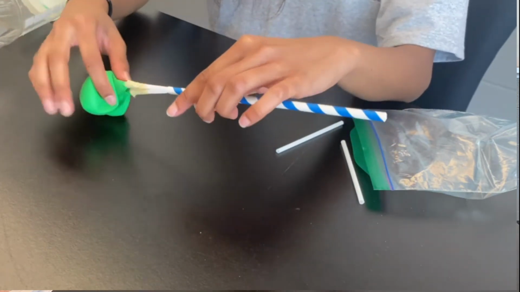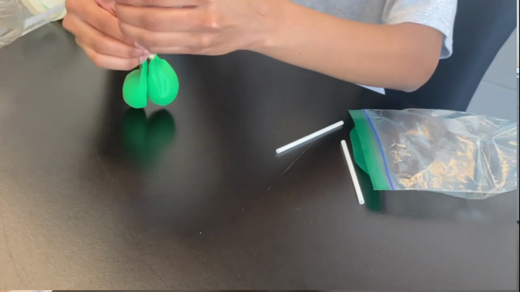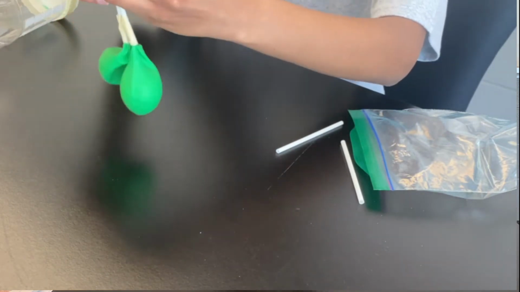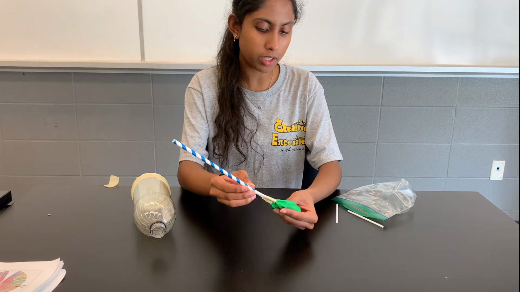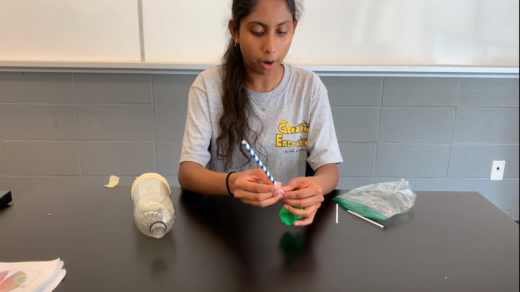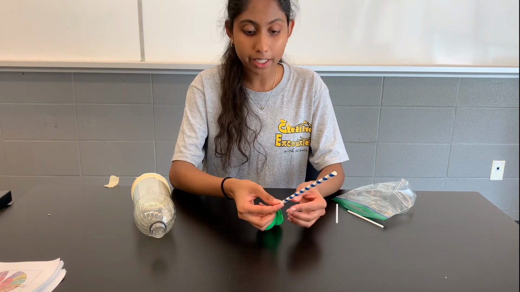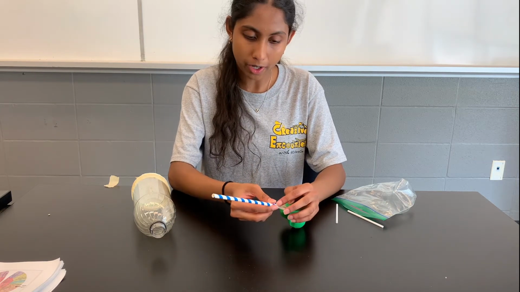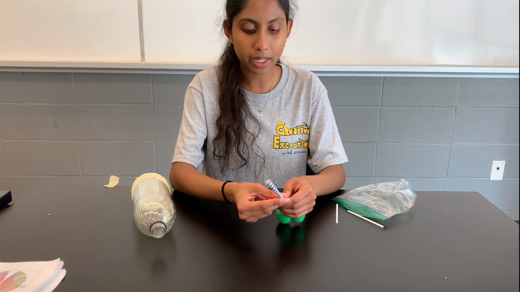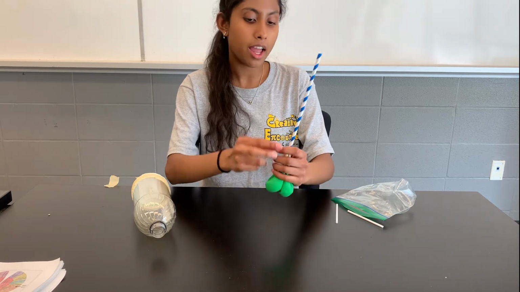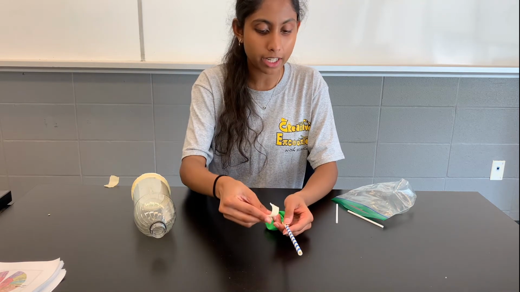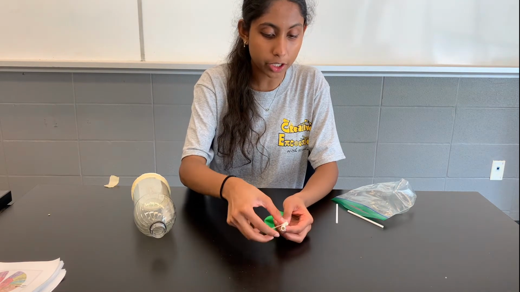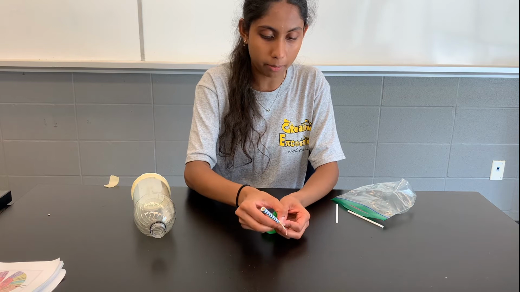Once you've pushed your straws in, you want to try and make sure that your 2 balloons are roughly at the same level, and you want to squeeze any air that's in it out. You want to also be careful to not bend your white straws as much as possible when putting them into the paper straw. And once you have your 2 balloons at the same level, you're going to take another piece of tape just to secure the white straws to our paper straw.